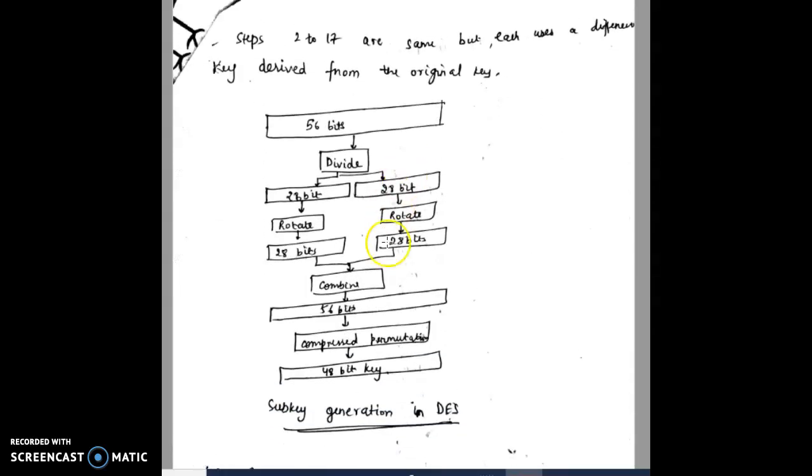Let's first look at the procedure to generate the key. As I have told you, we use a 56-bit key, the encryption key, decryption key. You generate a 48-bit key for each and every step. This key is different for all the steps from 2 to 17. What you do is the 56-bit key is divided into two, 28 bits each. 28 plus 28 is 56.